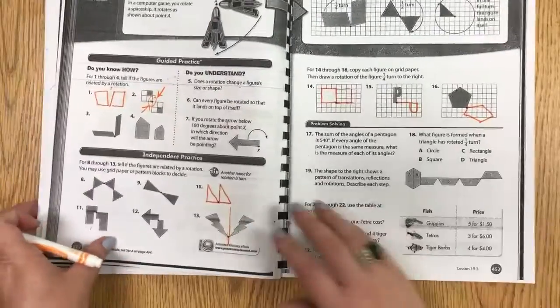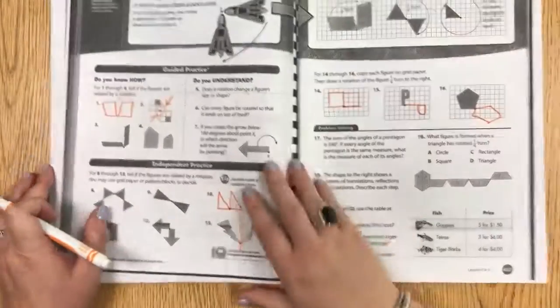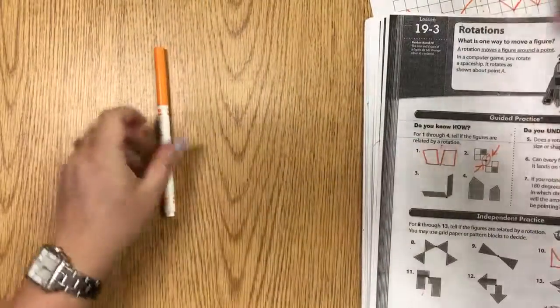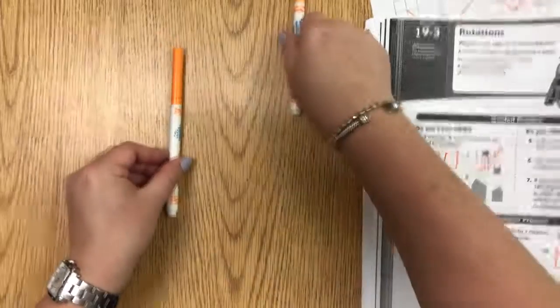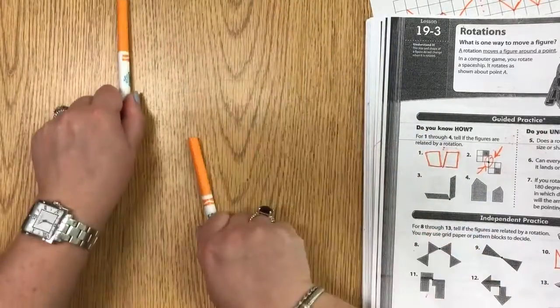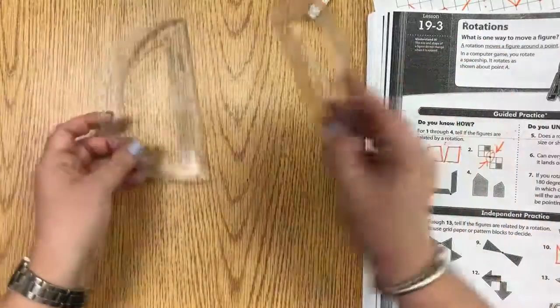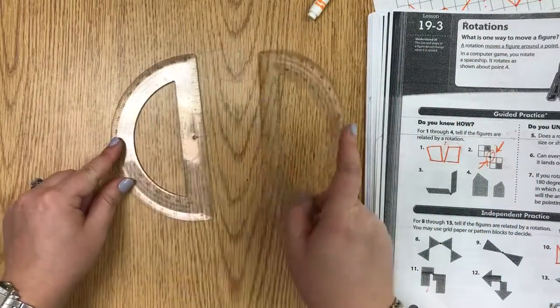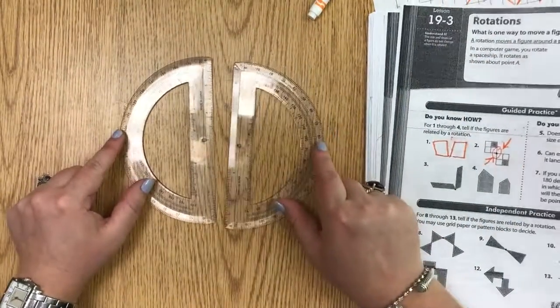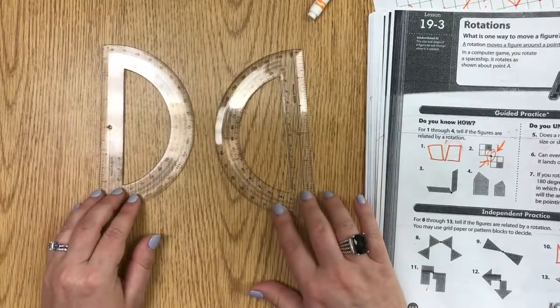But the key to understanding this is that a translation is when we go from here to here to here to here. They just move around. A reflection is when I have a shape that then goes boop like that, and it reflects itself. If this is the shape, then this is the reflection.